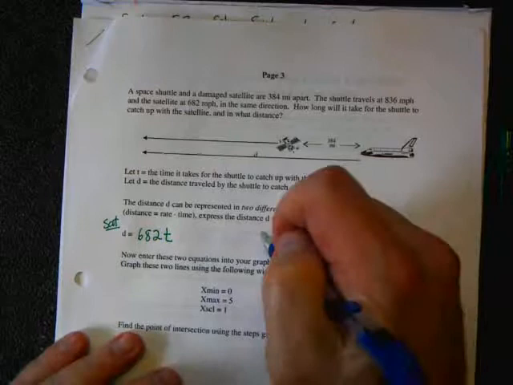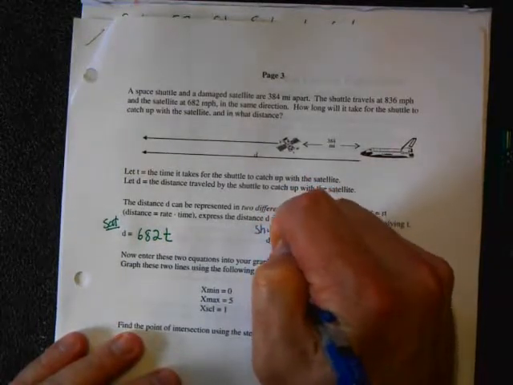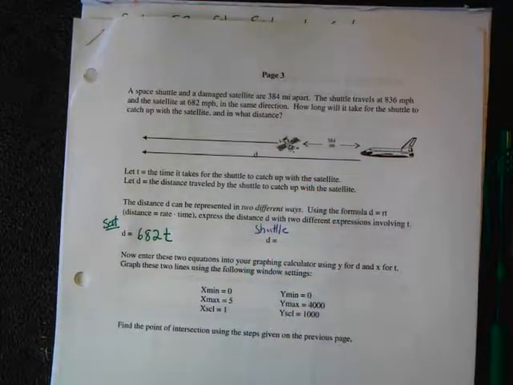And over here we're going to have the distance of the shuttle. All right, how far does the shuttle go? However far it needs to catch up with the satellite, okay.